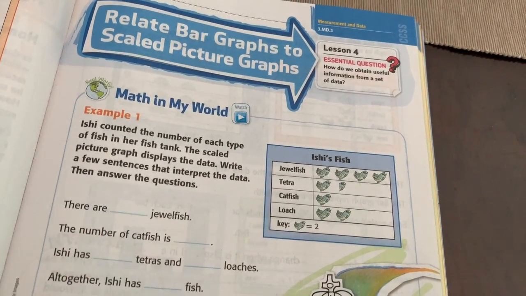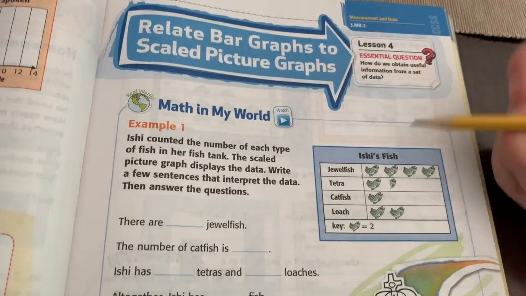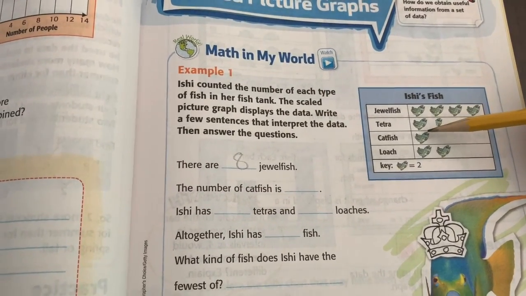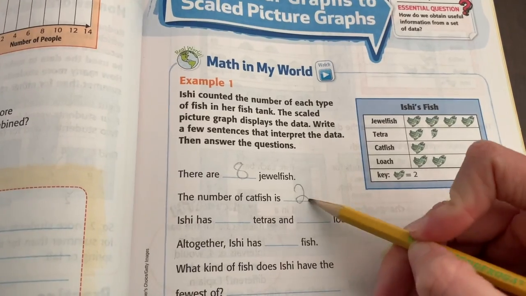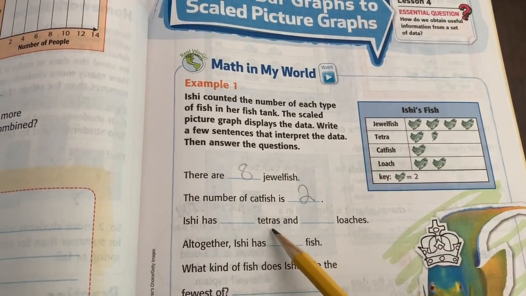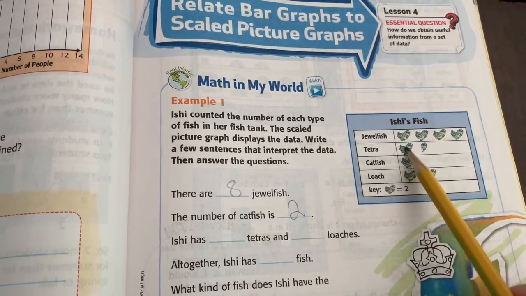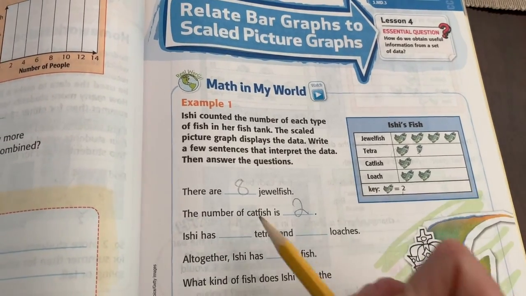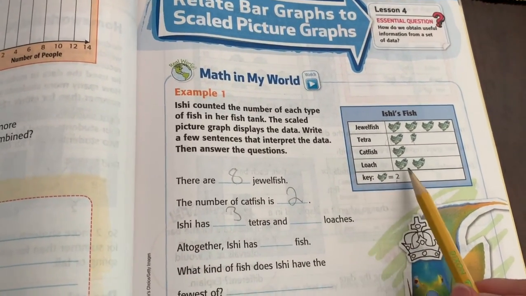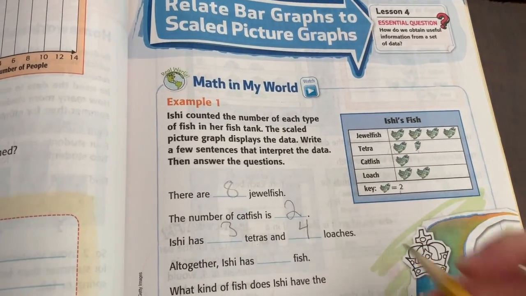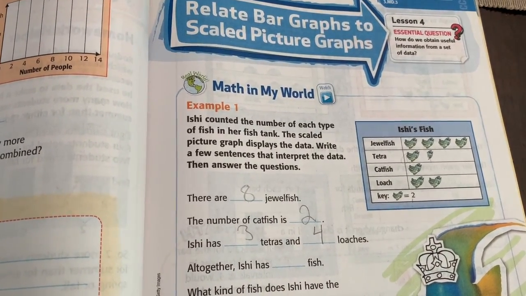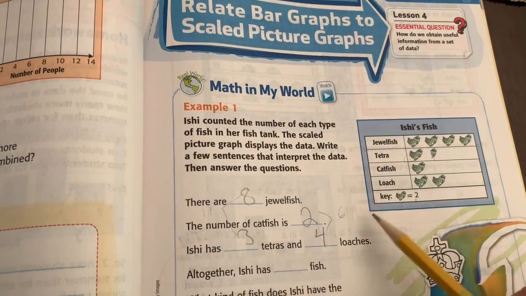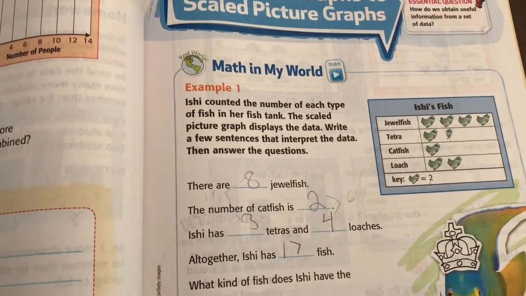So it says there are blank jewelfish. There are 2, 4, 6, 8 jewelfish. The number of catfish is 2. Ishi has how many tetras? Well, there's one full fish icon and half of a fish, so that would be 2 plus 1, or 3 tetras, and 4 loaches. So altogether, how many fish does Ishi have? Let's see. This is 6. This is 11. 6 plus 11 is 17 fish.